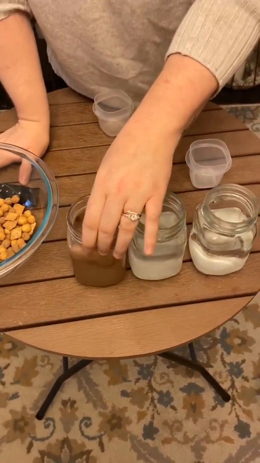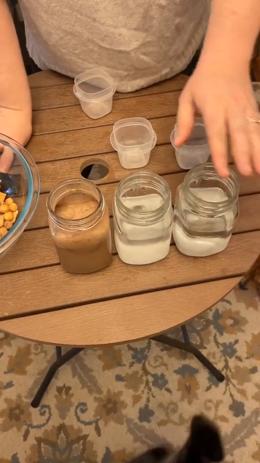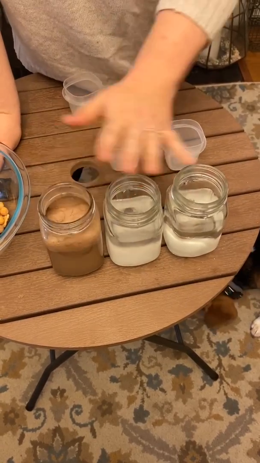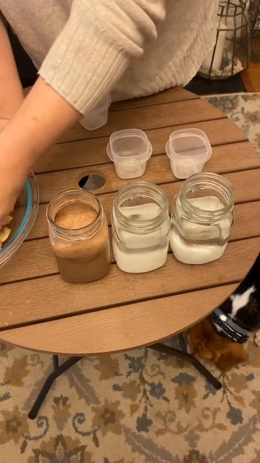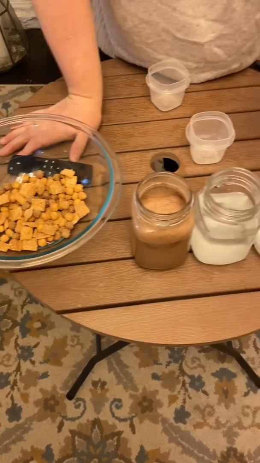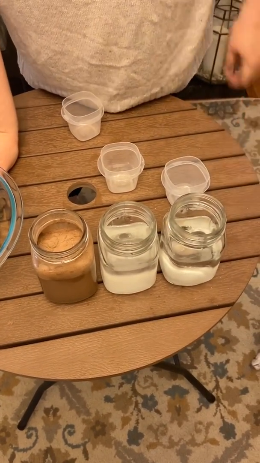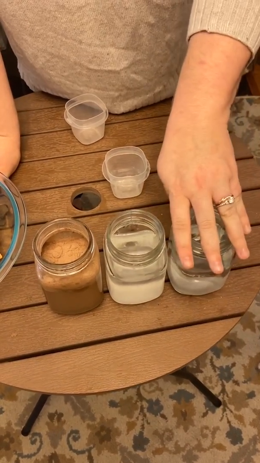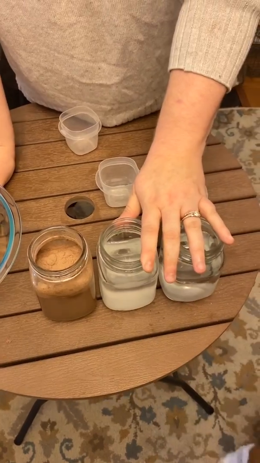And the reason why we thought that these would become a solution versus this is because they were really fine particles, and then they'll bond with the water, but we'll learn that on another day.